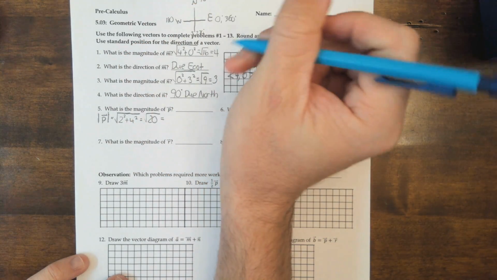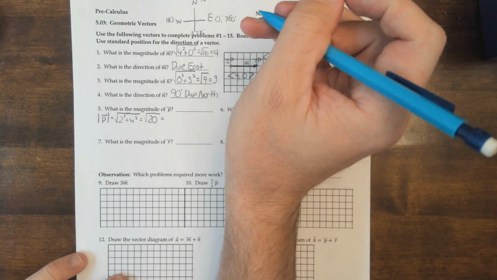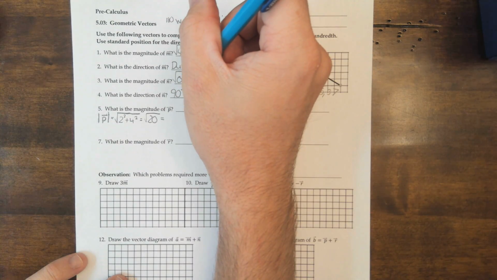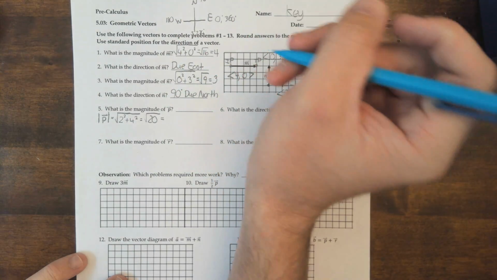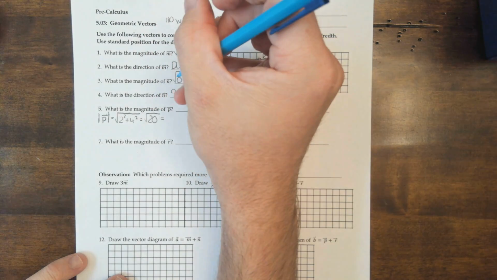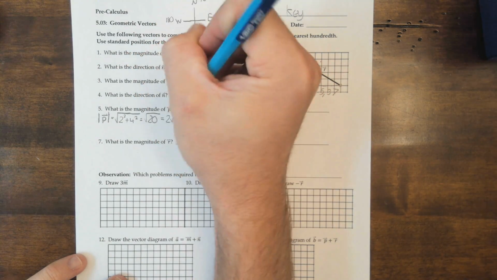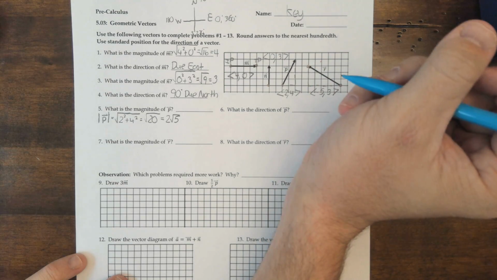We want the exact value, so let's see, how does that simplify? The magnitude is 2 root 5.